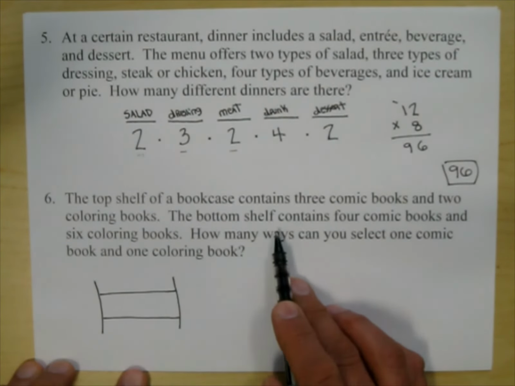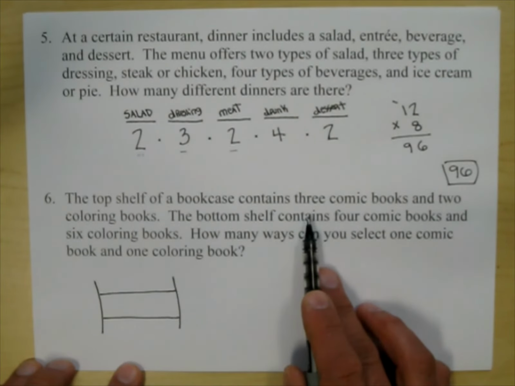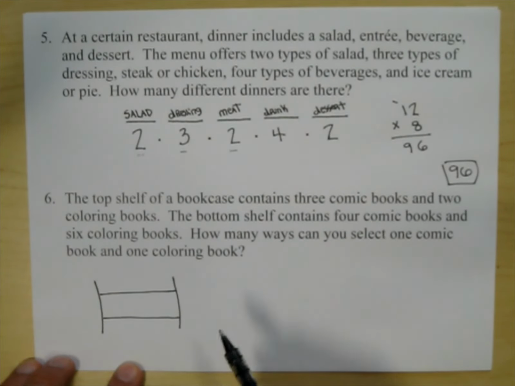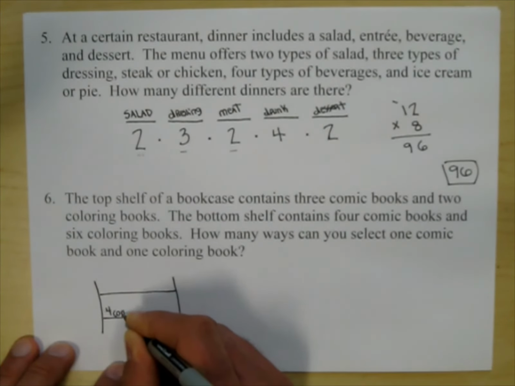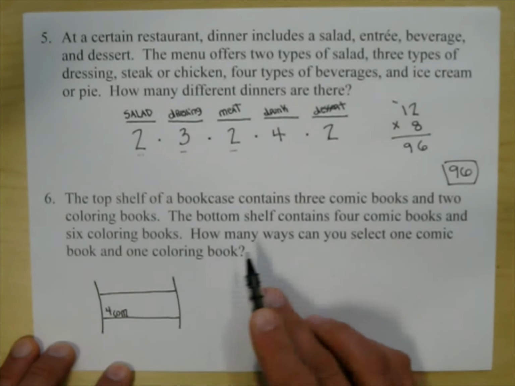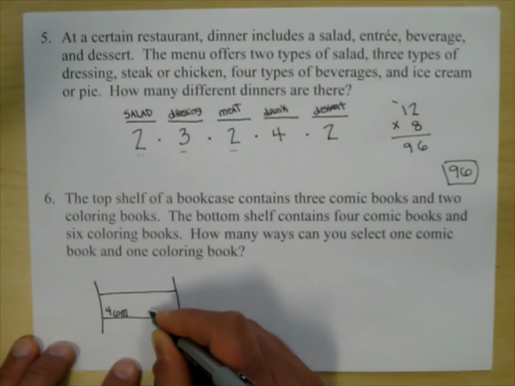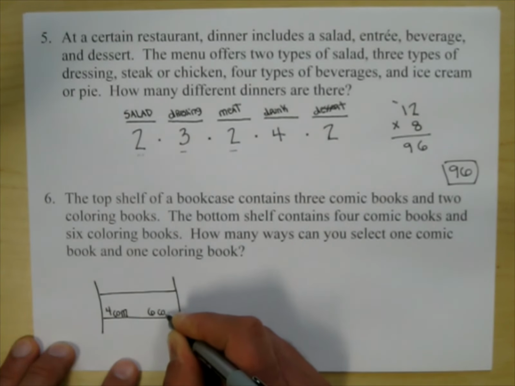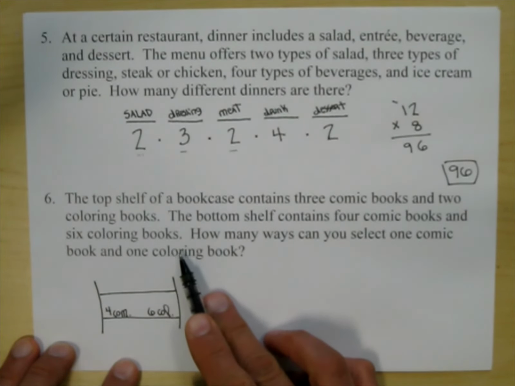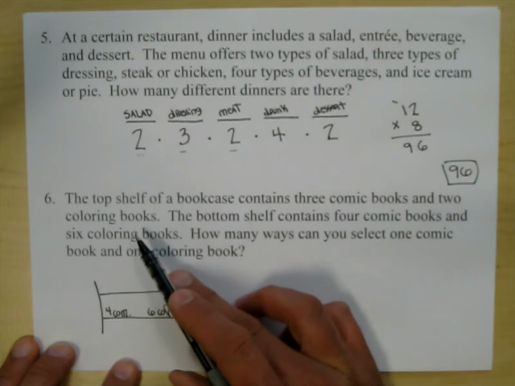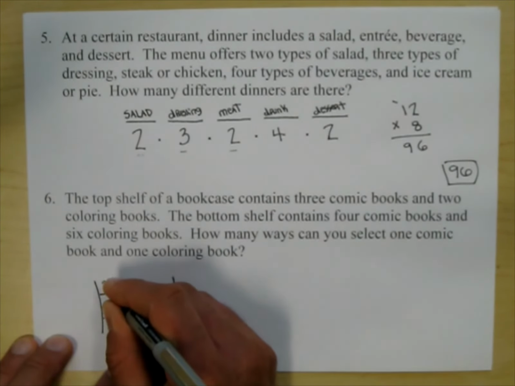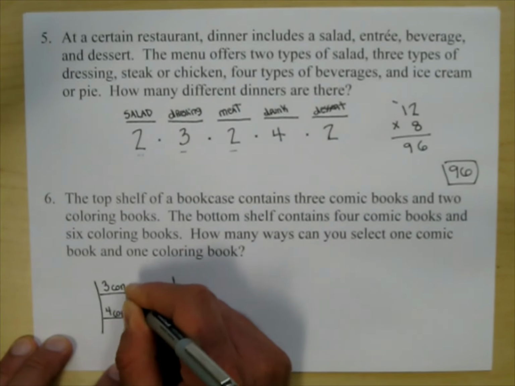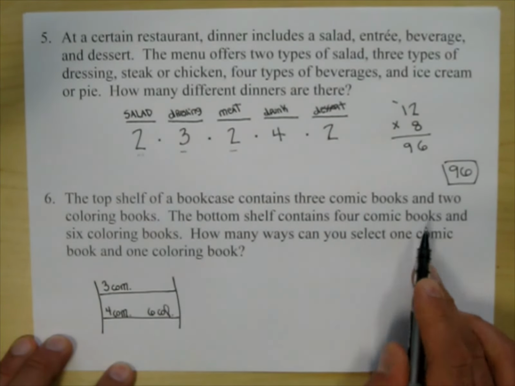Bookshelves, and it says the bottom shelf contains 4 comic books, 4 COM, and 6 coloring books, 6 COL. Actually, I should have done the top one first. That's the first sentence. The top shelf contains 3 comic books and 2 coloring books.